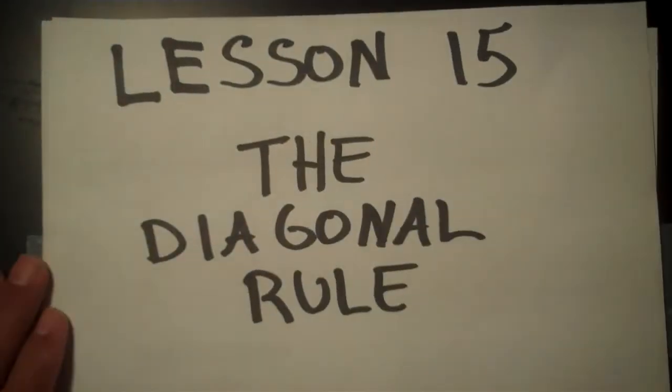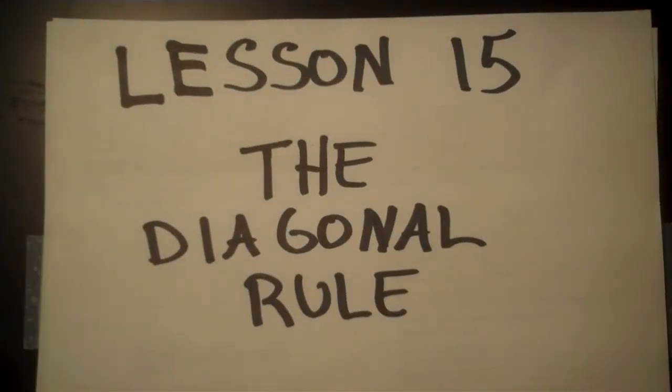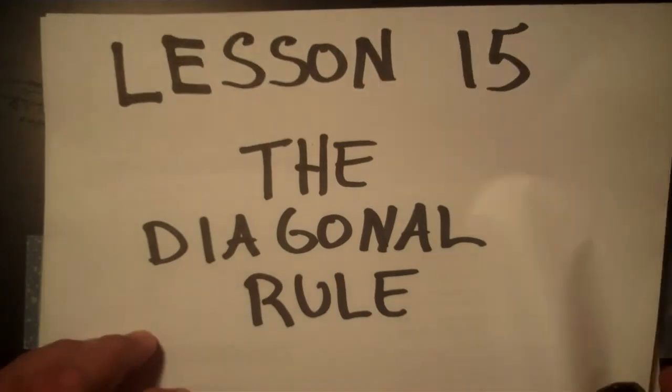All right, today, the diagonal rule. The diagonal rule, by definition, let me get my paper out here.